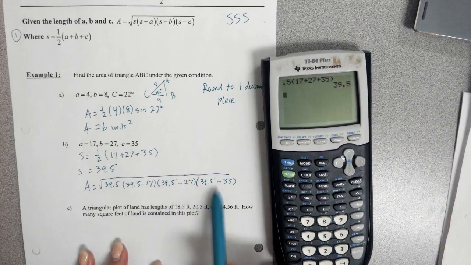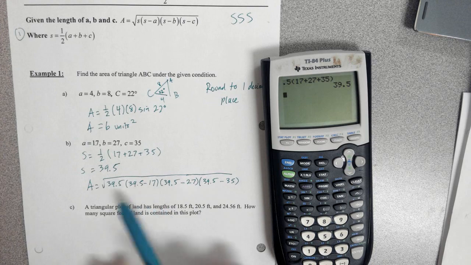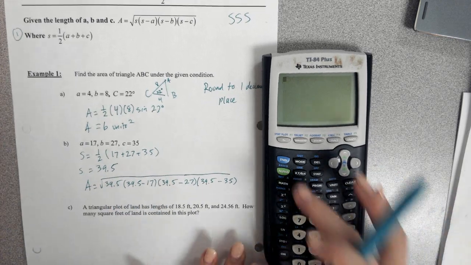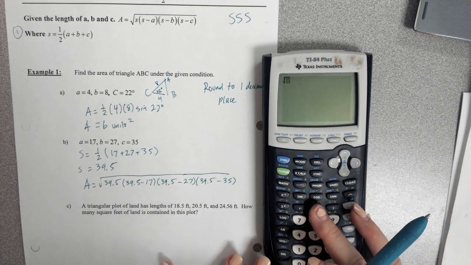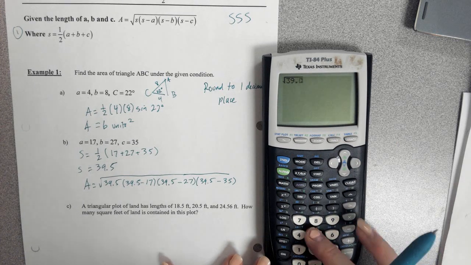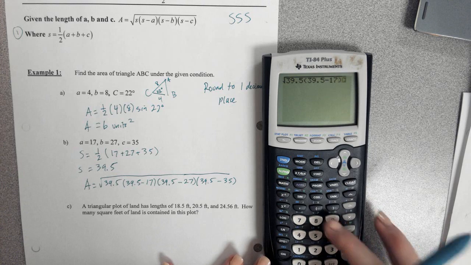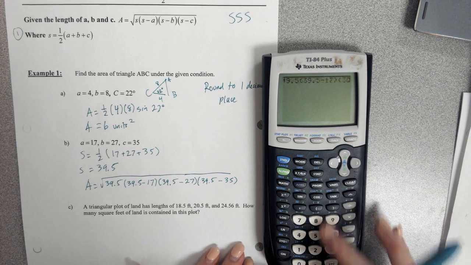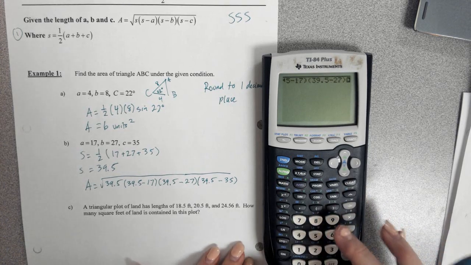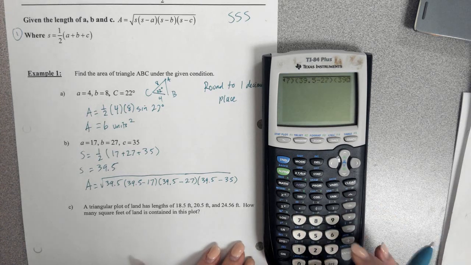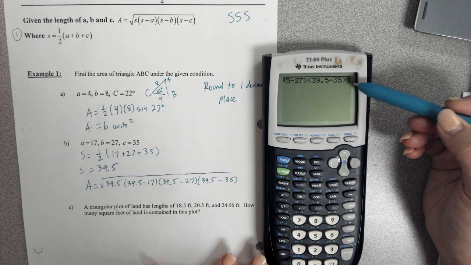You can type these into 4 chunks and then multiply all those together, or type the whole thing with a nice large set of parentheses there. So 39.5 times 39.5 minus 17, close my parentheses. 39.5 minus 27, close my parentheses. 39.5 minus 35. Close my parentheses, and keep an eye out.